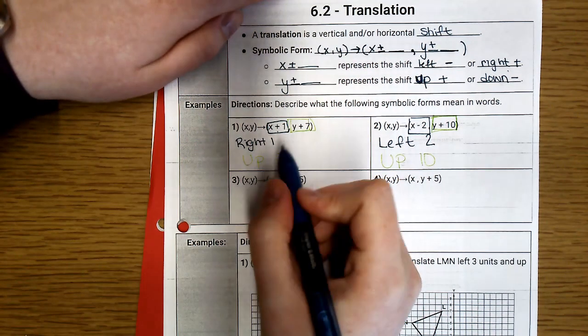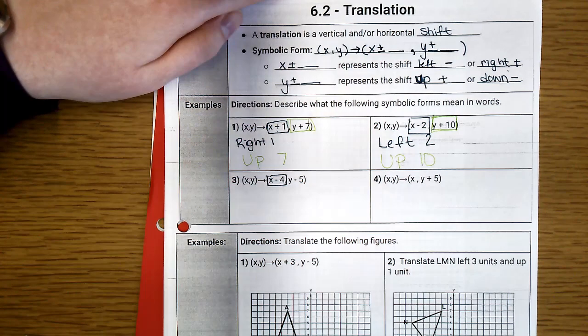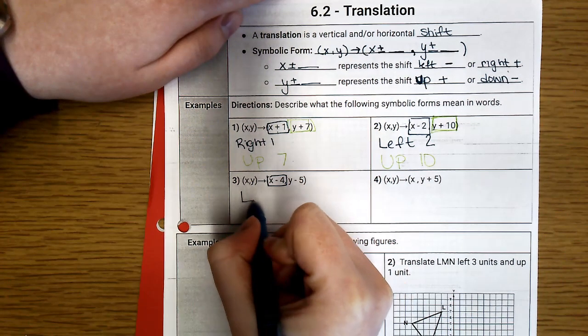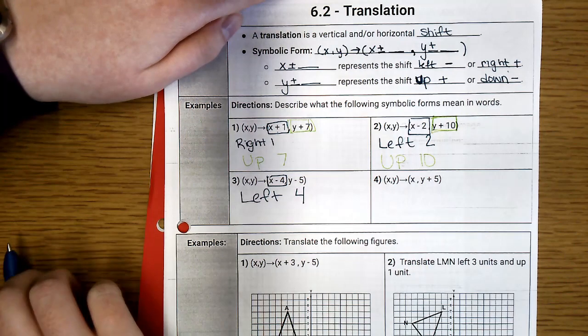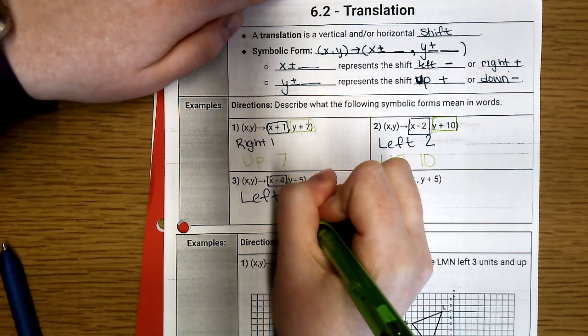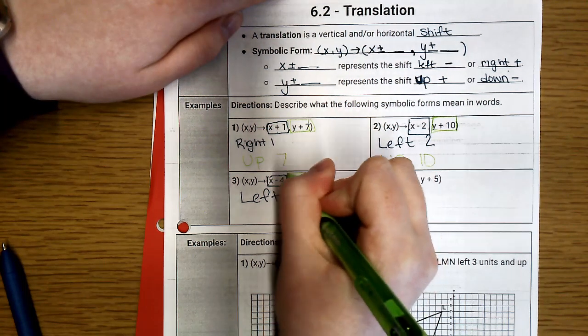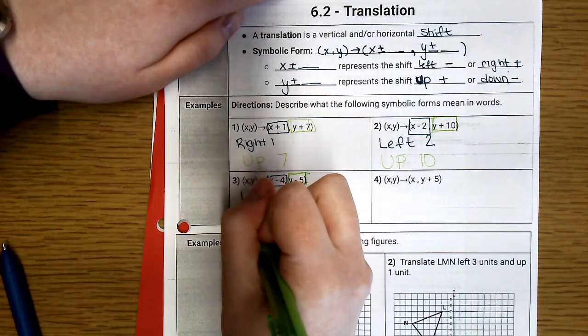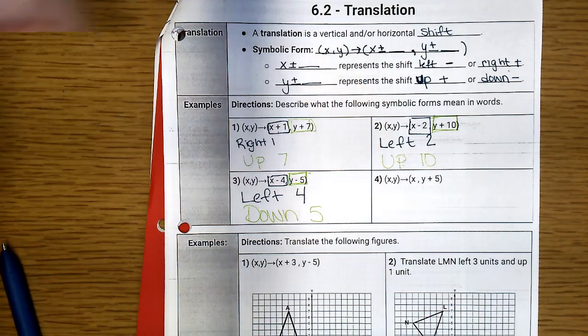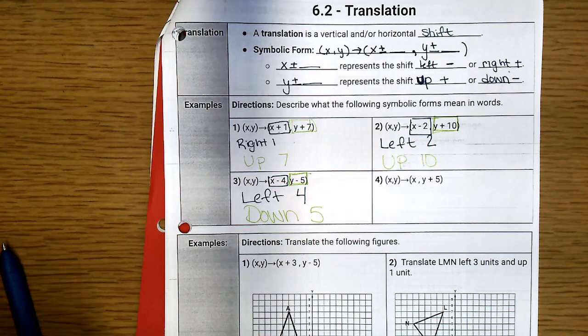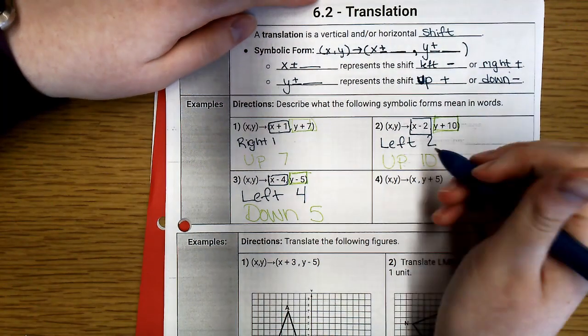For our next part here, I have x minus 4. Minus 4 means I go left 4 because x controls left and right. For my y value, y controls up and down, so if I'm subtracting it, I go down 5. Last one here, I just have an x.